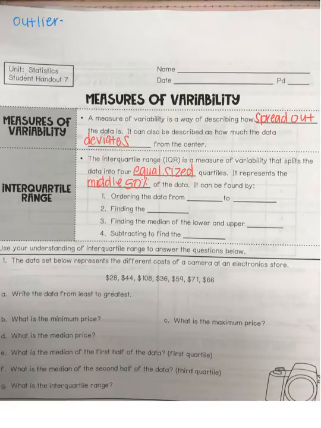Okay? An outlier is a measure of spread or variability.